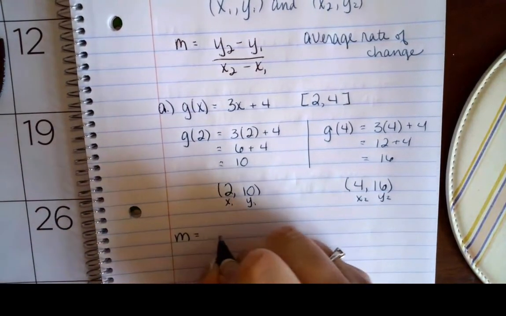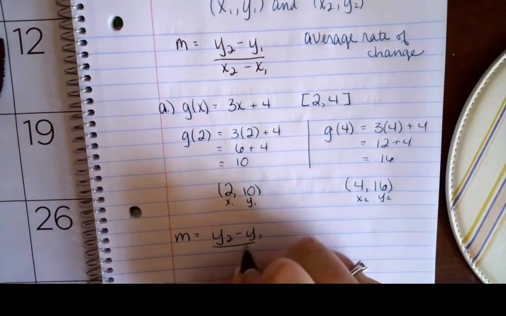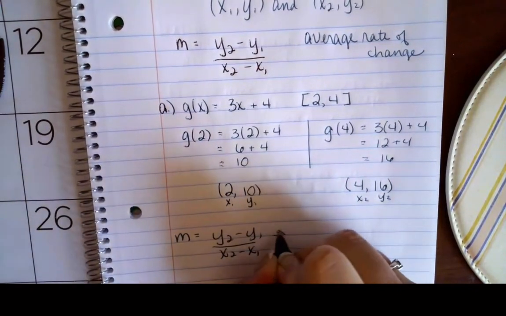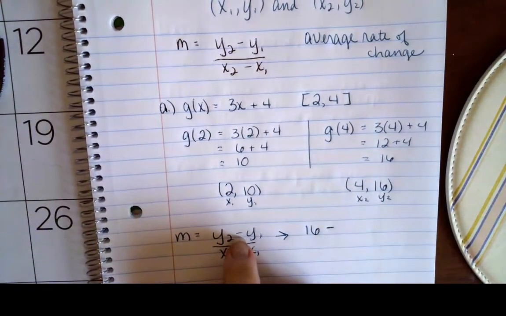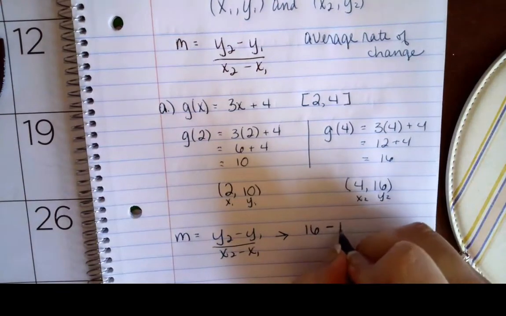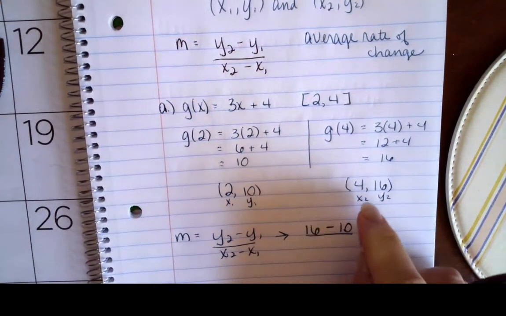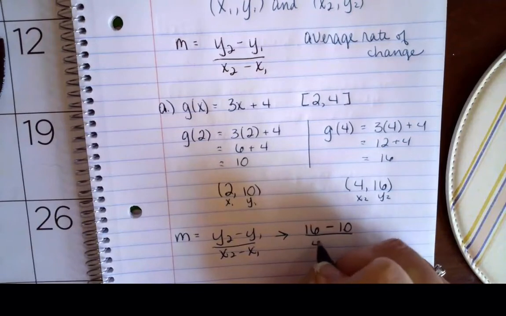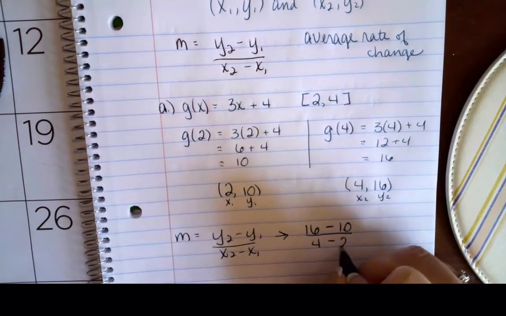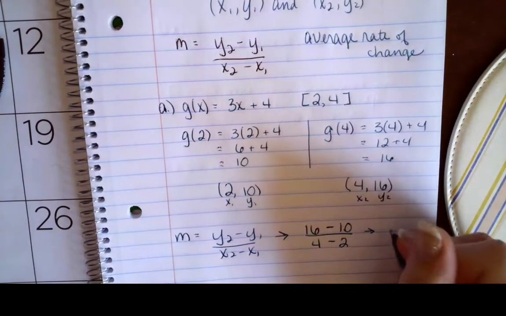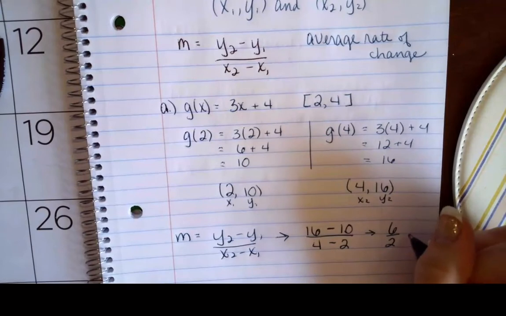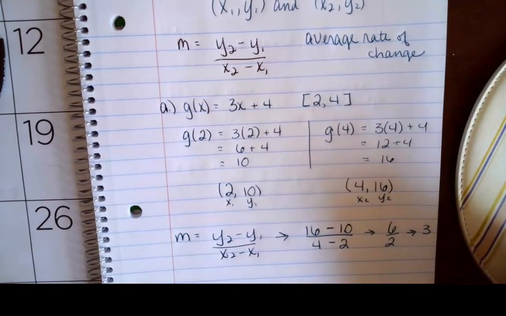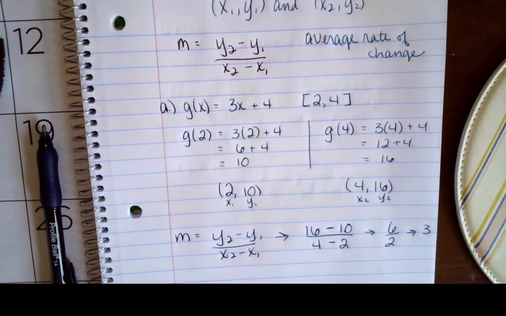So I have y sub 2 minus y sub 1 over x sub 2 minus x sub 1, which gives me a y sub 2 of 16 minus a y sub 1 of 10 over an x sub 2 of 4 minus an x sub 1 of 2. So 16 minus 10 is 6, 4 minus 2 is 2, and 6 over 2 gives me an average rate of change of 3.